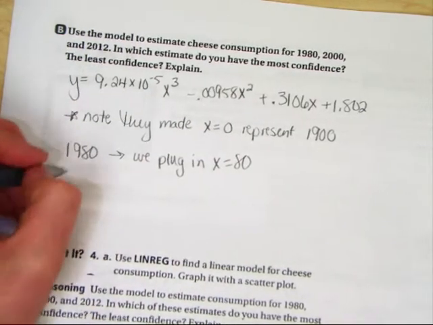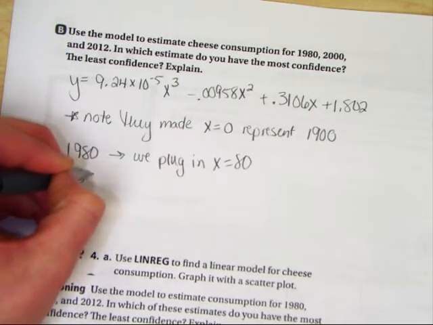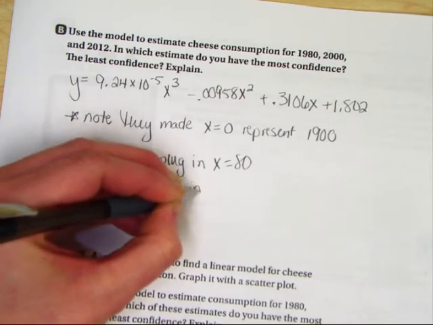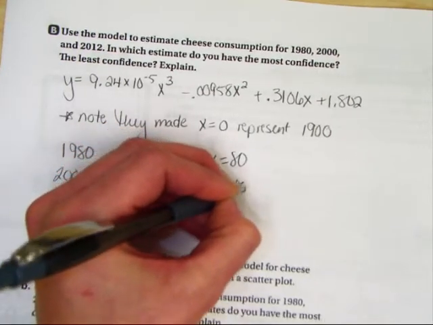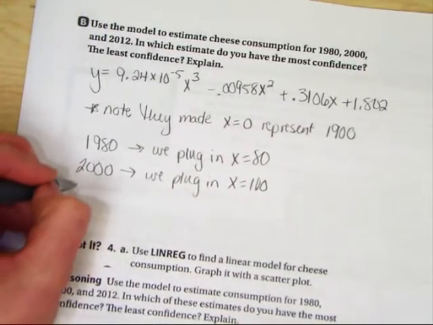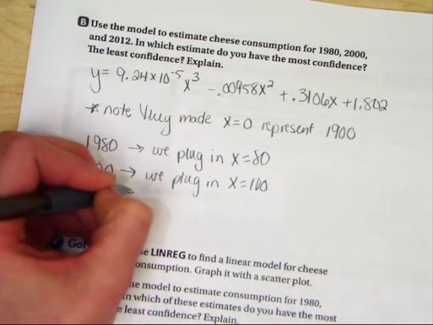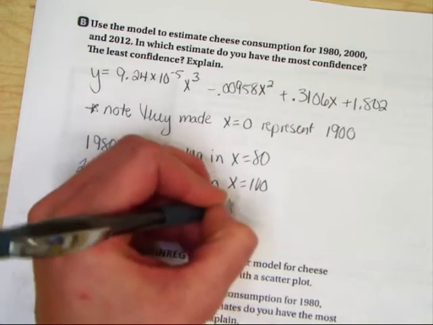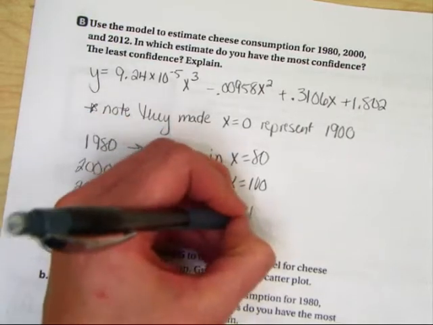Same thing for 2000, we plug in 100. And again, this is because I'm using the book's formula. And then for 2012, x would be 112.